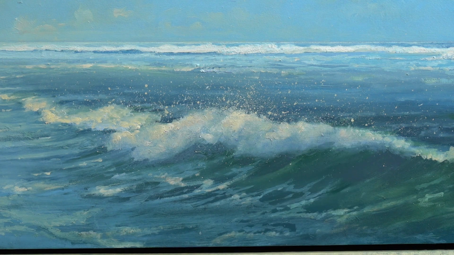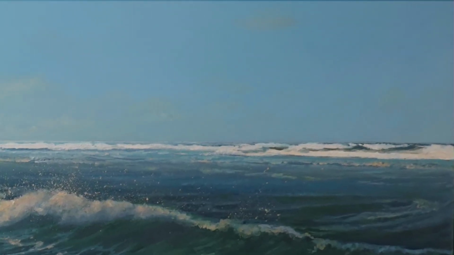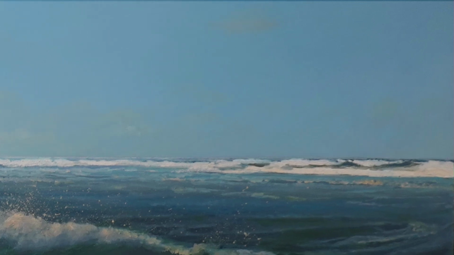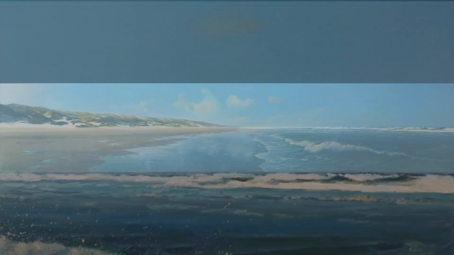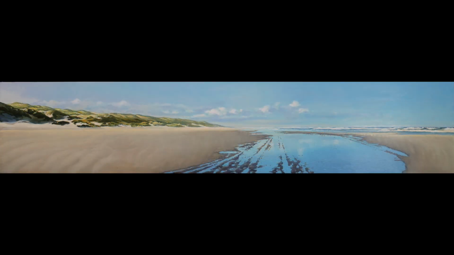The result is that the waves in the right distance light up more, while I didn't touch them. I think I'll settle for this. It has definitely improved compared to the starting point.